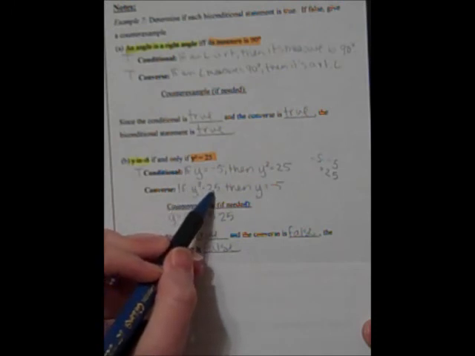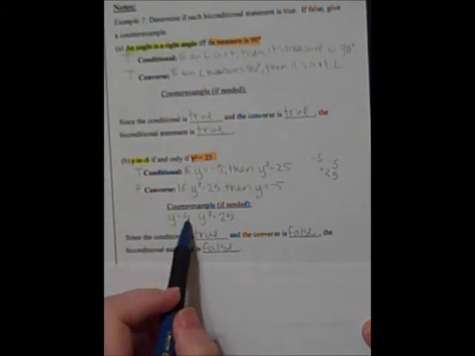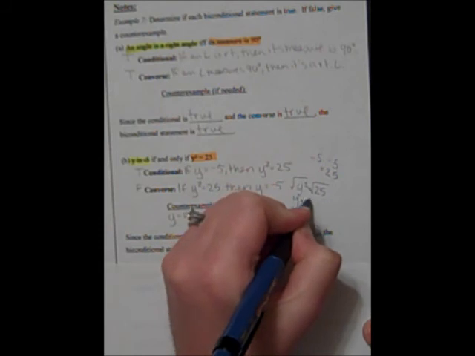However, the converse, if y squared is equal to 25, then y is -5, is not true because y could also be positive 5. Remember, when you take the square root of y squared equals 25, there's always a positive and a negative answer.